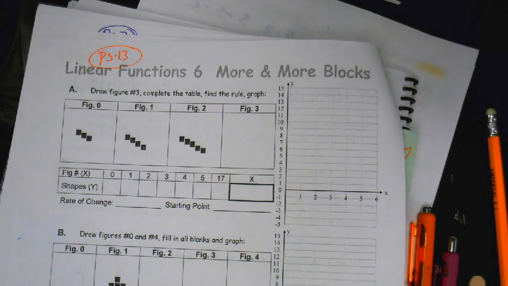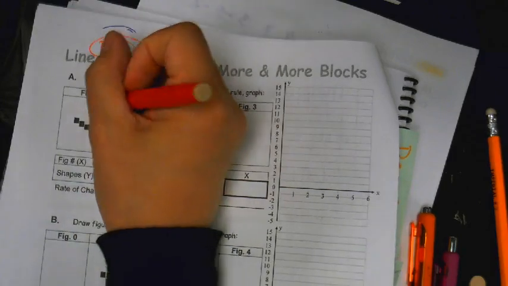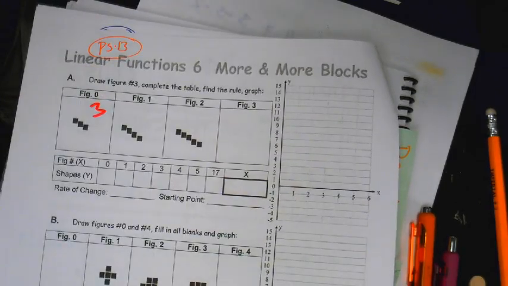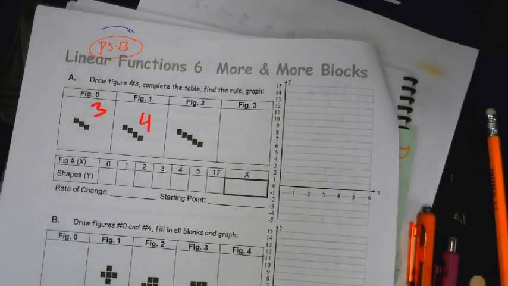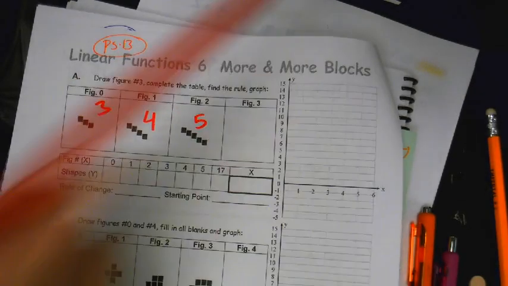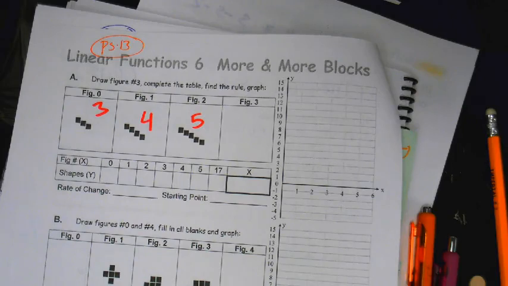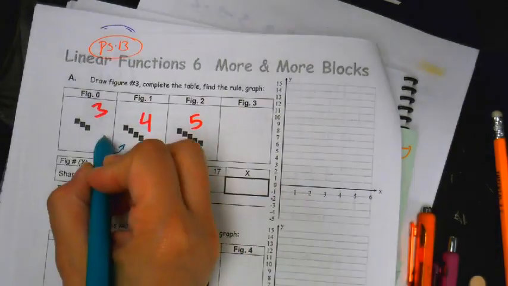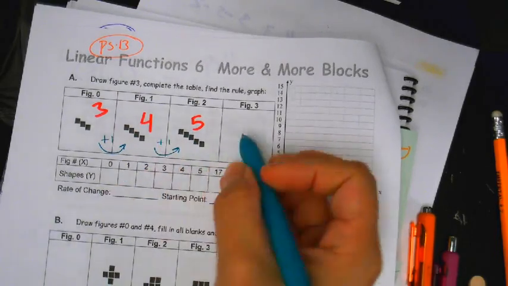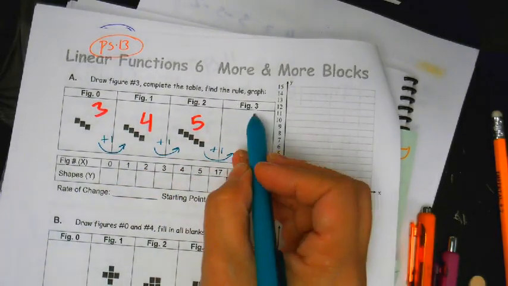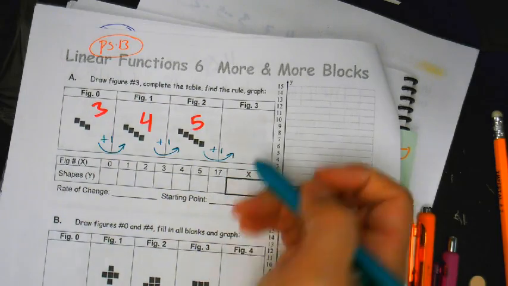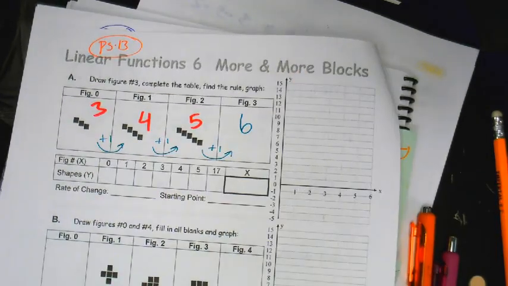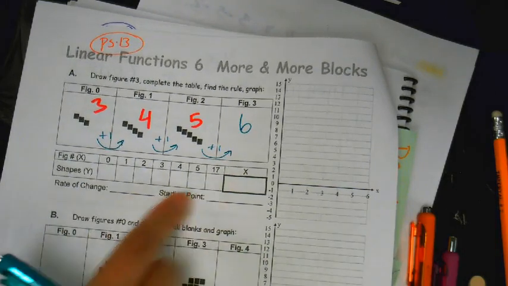All right, letter A. How many little boxes are in letter A? 3. How many little boxes in figure 1? 4. Figure 2? 5. So at this point, you should be realizing what you're changing by. That's a huge part of this whole packet. What are we changing by? 1. So from here to here, I'm adding 1, and I continue adding 1. So how many blocks will be in figure 3? 6. All right, go ahead and fill out this table.